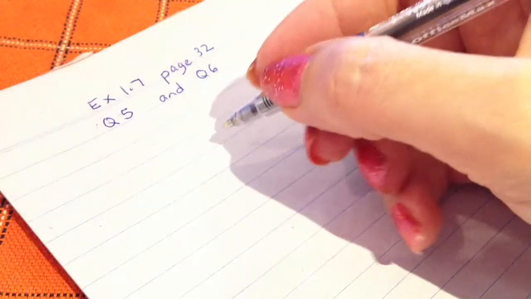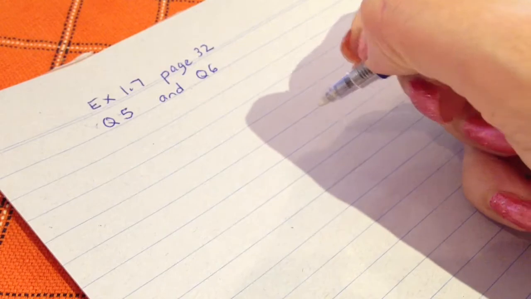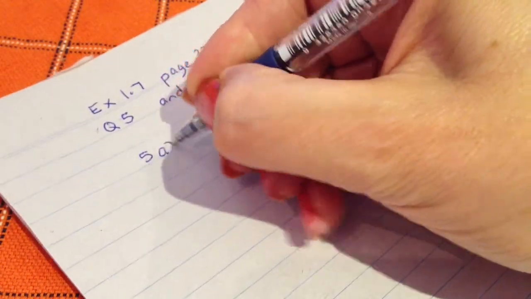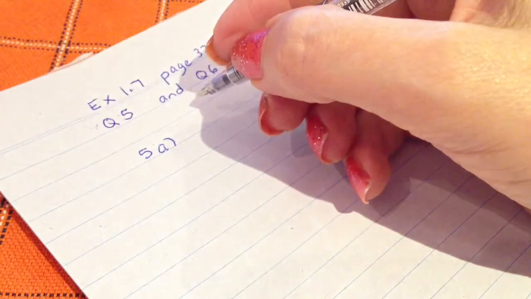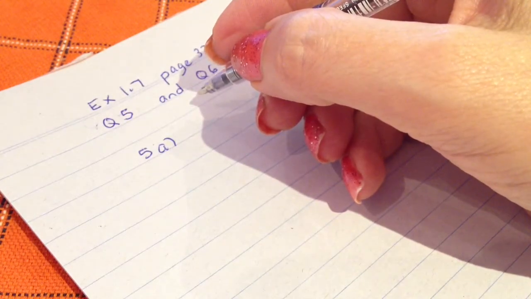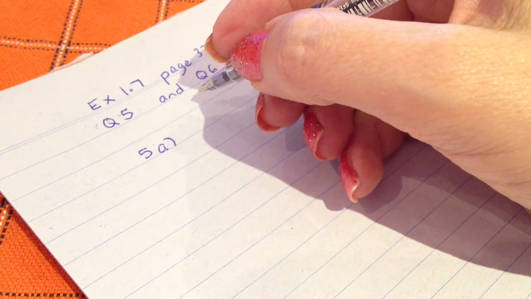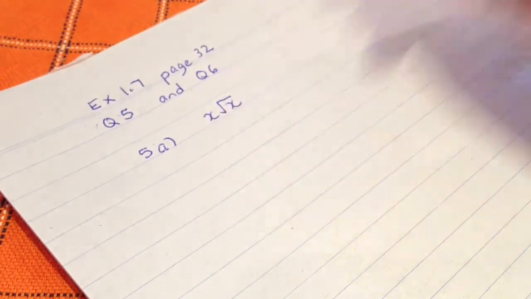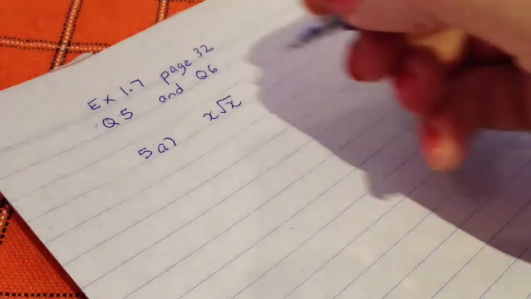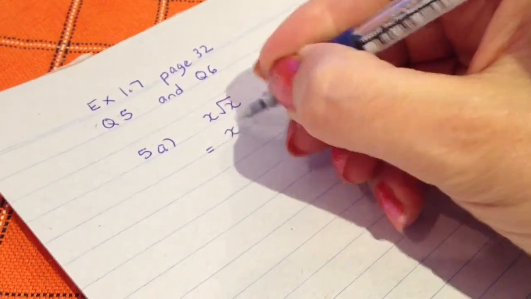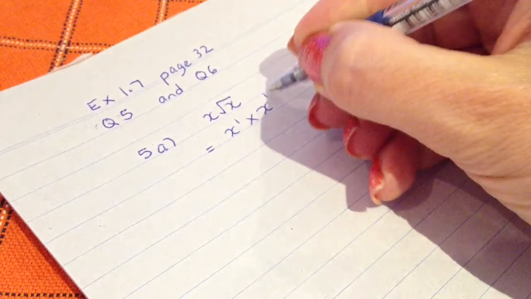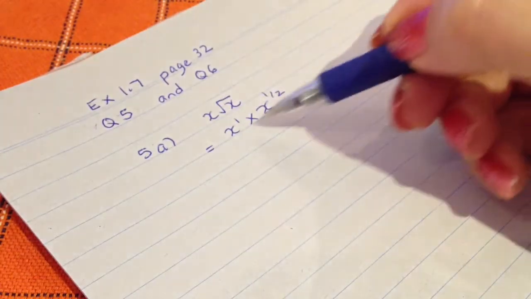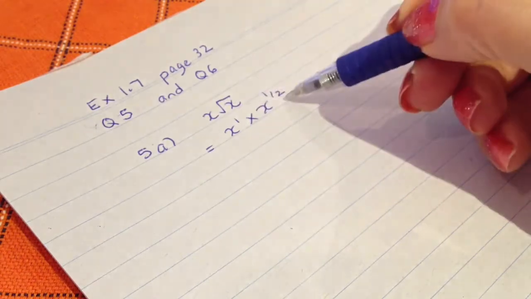Okay, I'm going to do 5 and then I'll do 6. So 5A, the question actually says, write in index form and simplify x root x. Now x root x is the same as x to the 1 times x to the half. See? X times root x. X to the 1 times x to the half.